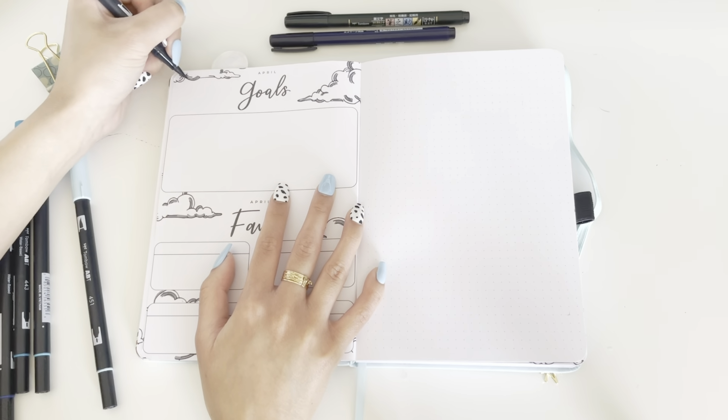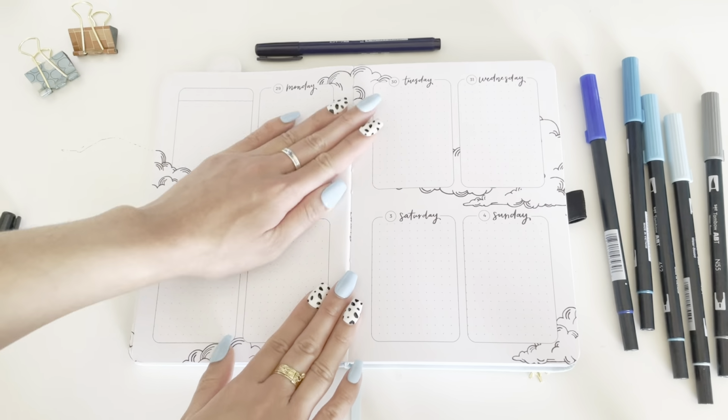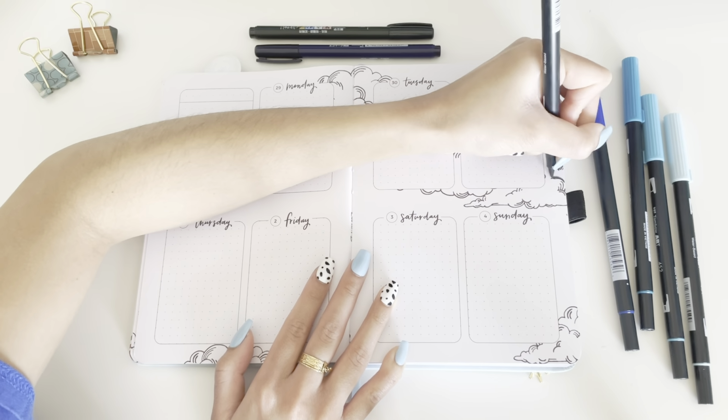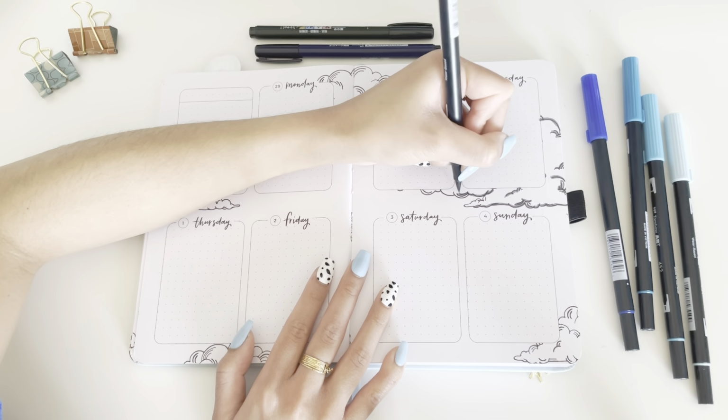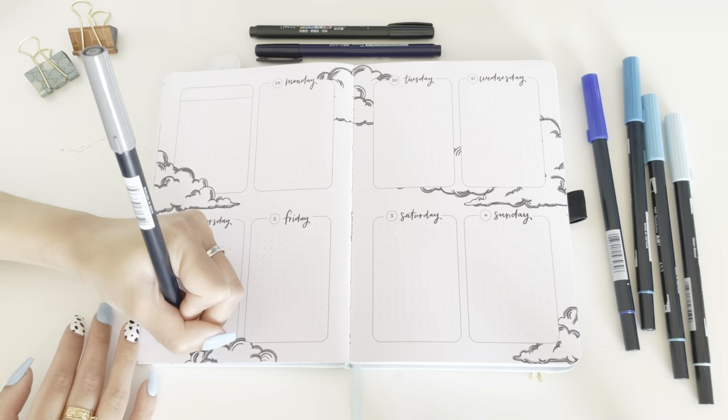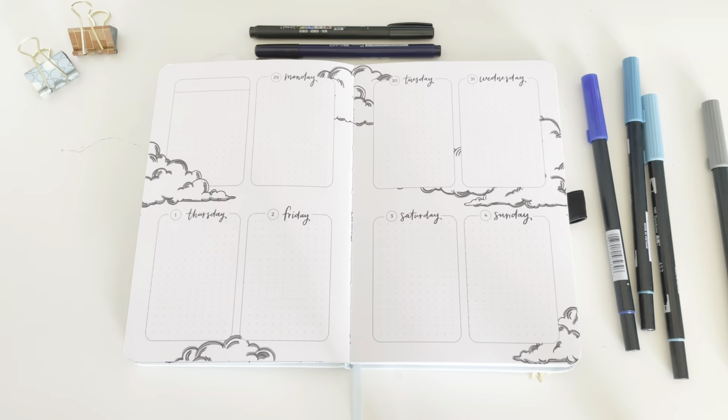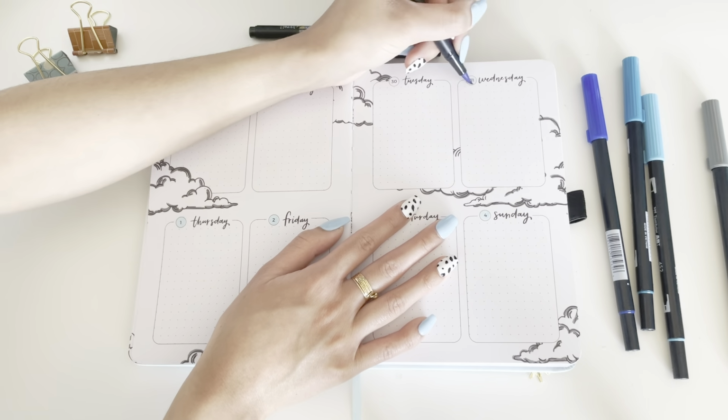By the way, I'll be filling in this blank page later, but for now I'm focusing on coloring the spreads. Their weekly spreads are pretty repetitive, so I'll only be showing me coloring 1 week, but for this month I decided to add a light blue drop shadow to each of the boxes and coloring the dates as well.